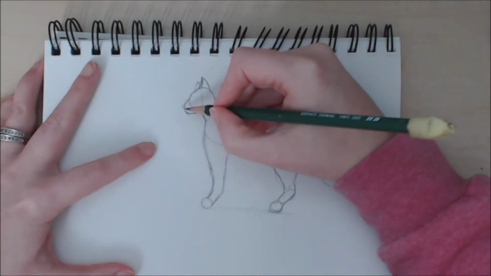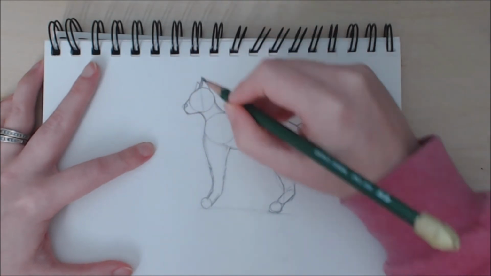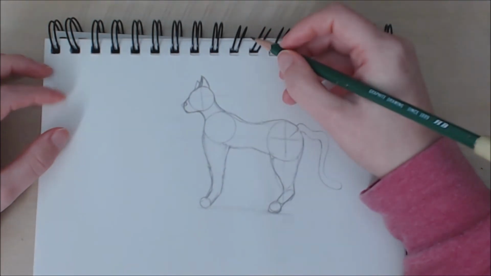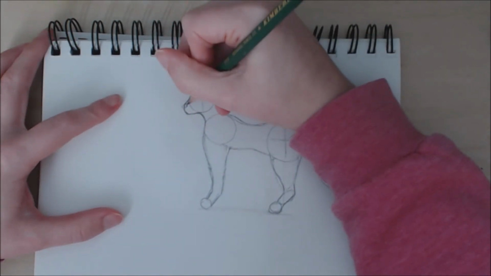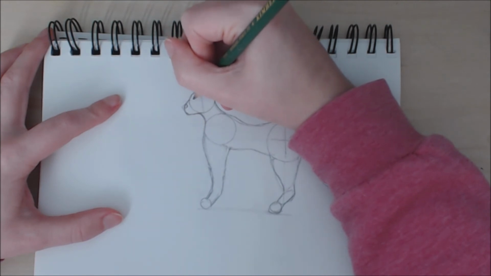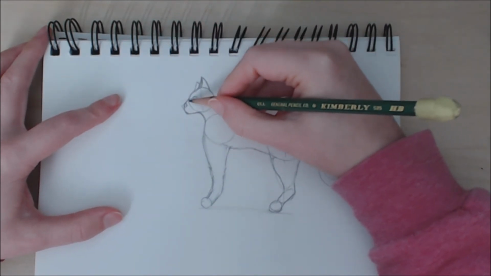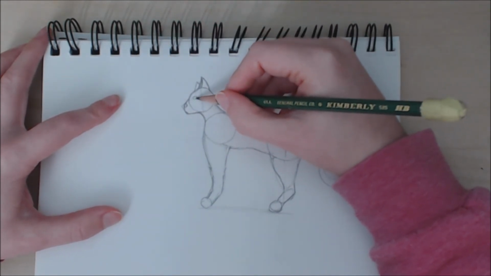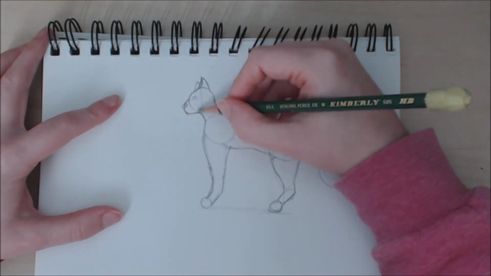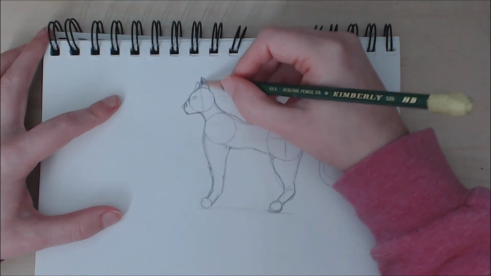Okay, and for the nose, you just want to find that tip, add a nose, and for the eyes, it's gonna be right about here. If you still have your center lines, it's about halfway in between the edge of this circle and then your center point.